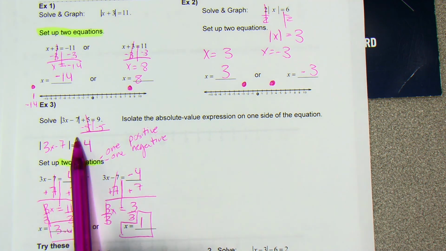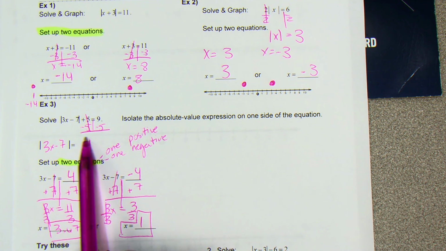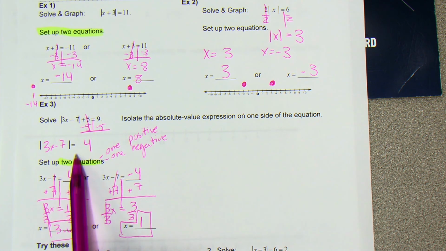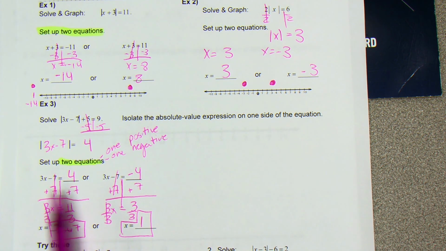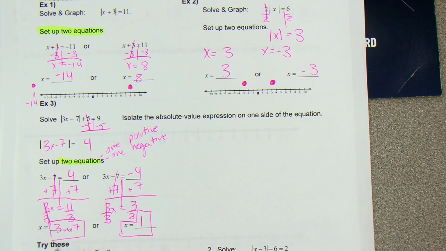So remember, we isolated our absolute value expression. We had to move this plus 5 before we could split it up into two equations, a positive and a negative, and then we solved both of those equations. Okay, so go ahead and stay tuned for the next video. We will do the next two examples.